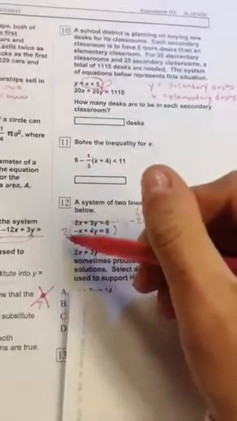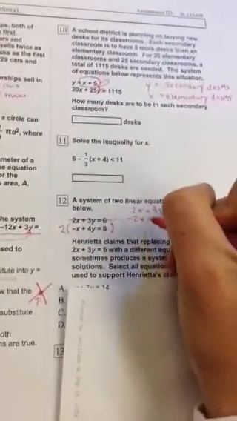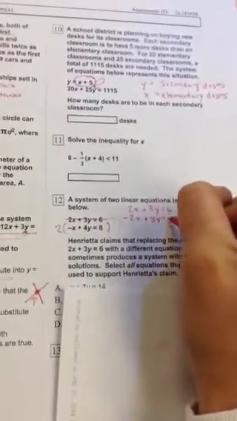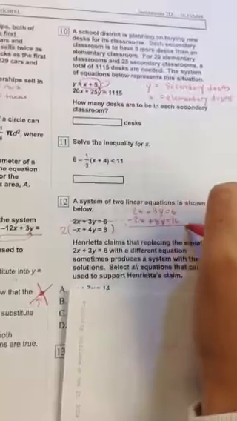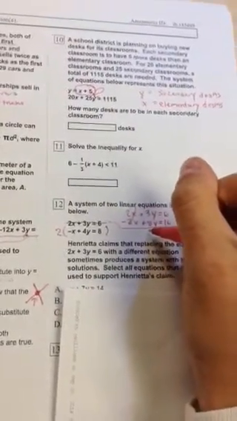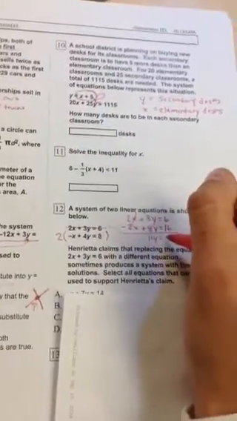You have to distribute the 2 to every single term. Plus 8y is equal to 16. My x's cross out. I have 11y is equal to 22.